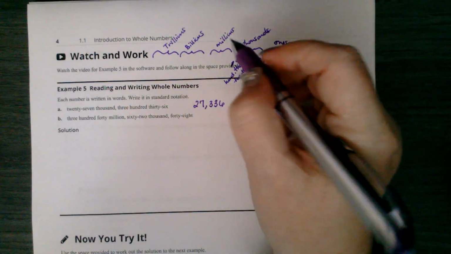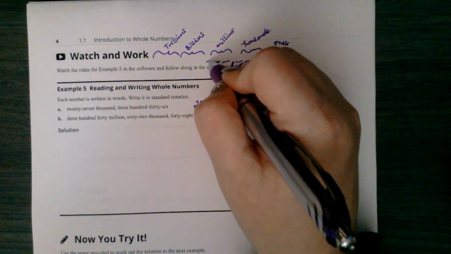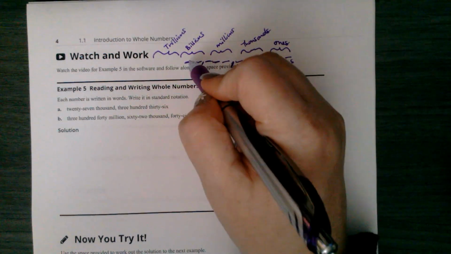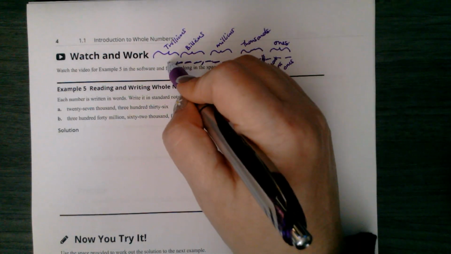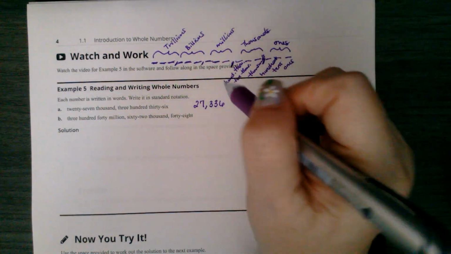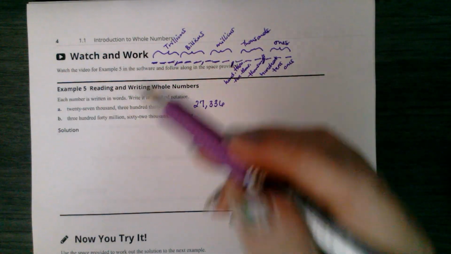Each period gets a comma. Then you have the millions, 10 millions, 100 millions, billions, 10 billions, 100 billions, trillions, 10 trillions, 100 trillions, etc. Keeps on going.